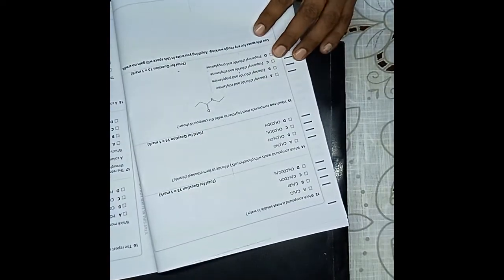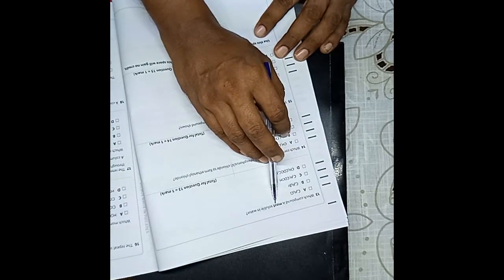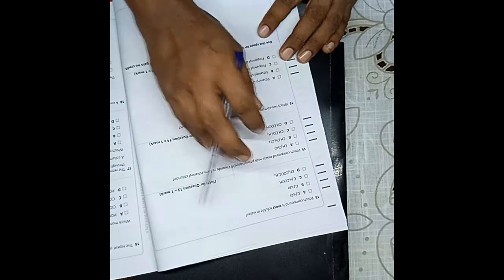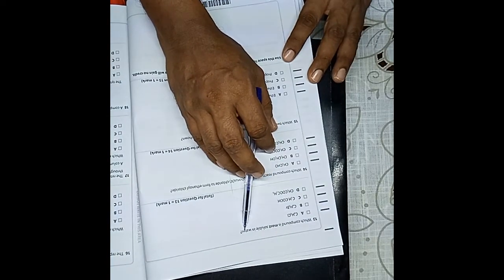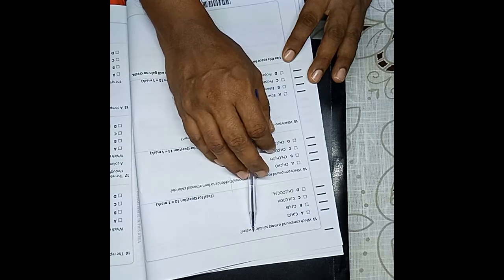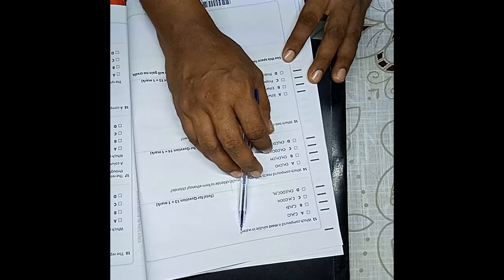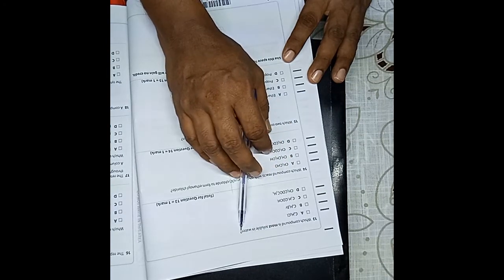Thirteenth one. Which compound is most soluble in water? Now you know that water is a highly polar solvent which bears intermolecular hydrogen bonding. Then polar solutes or ionic compounds are more soluble in water.